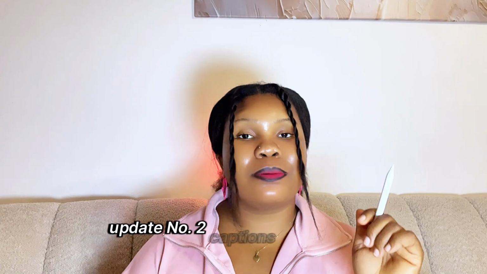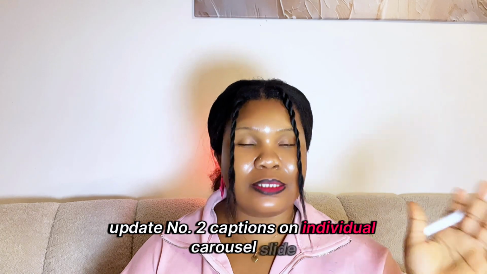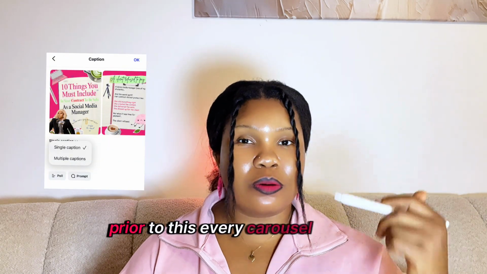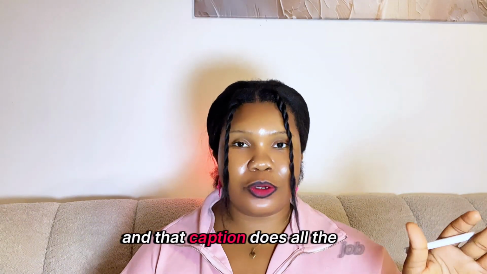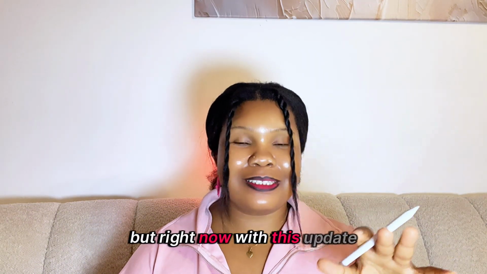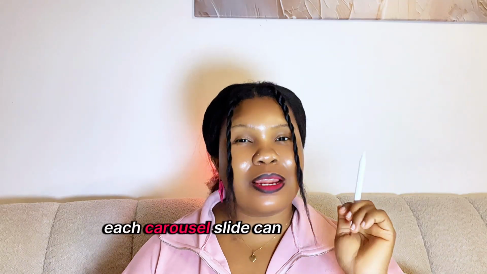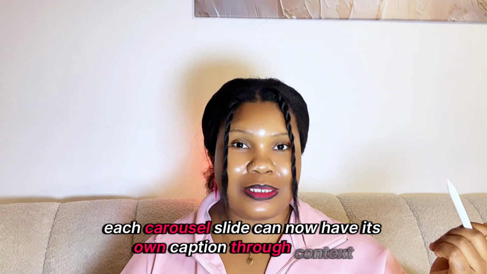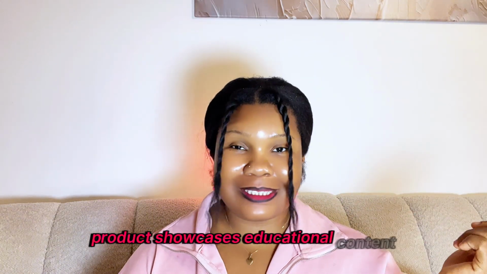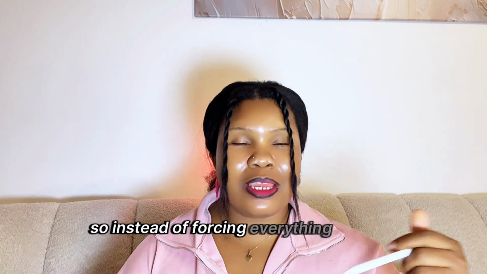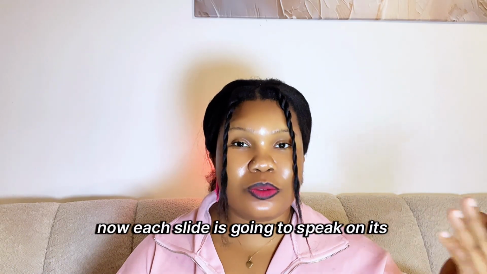Update number 2, captions on individual carousel slides. Prior to this, every carousel, you just needed a single caption, right? And that caption did all the job. But right now, with this update, something new is going on. So what changed? Each carousel slide can now have its own caption. And how can you use it? You can use it for tutorials, storytelling, product showcases, educational content. So instead of forcing everything into one caption, now each slide is going to speak on its own.